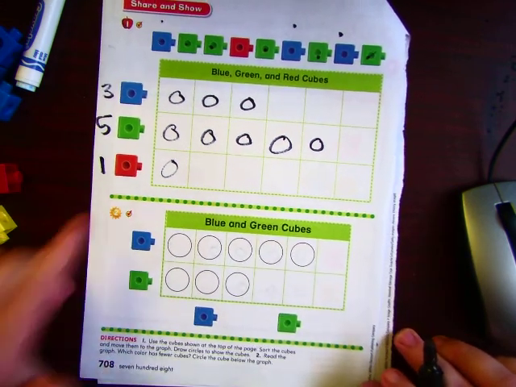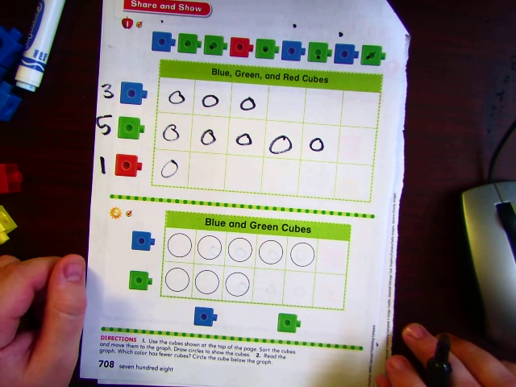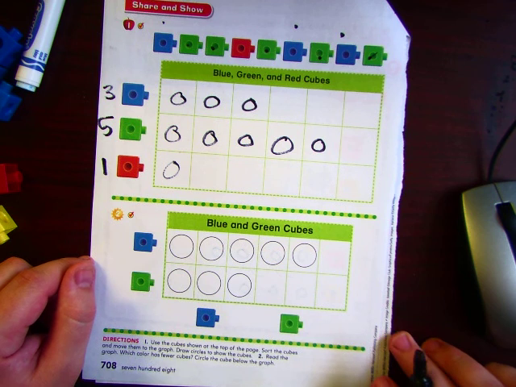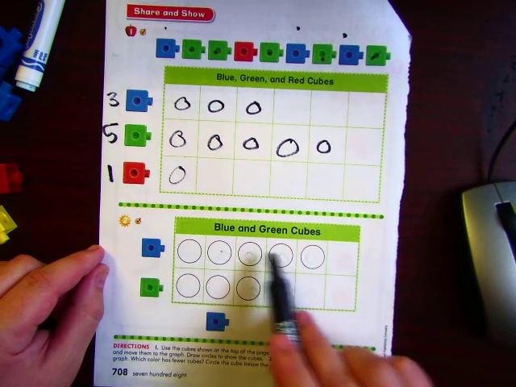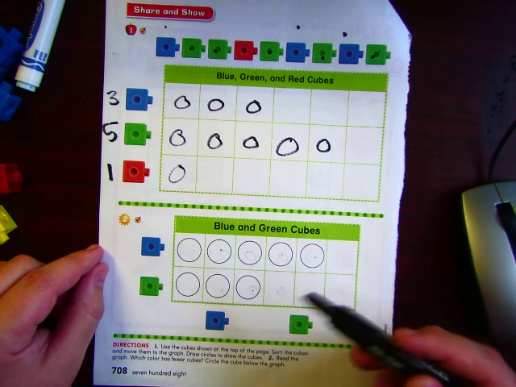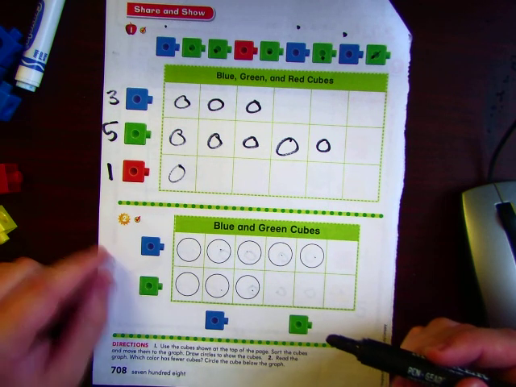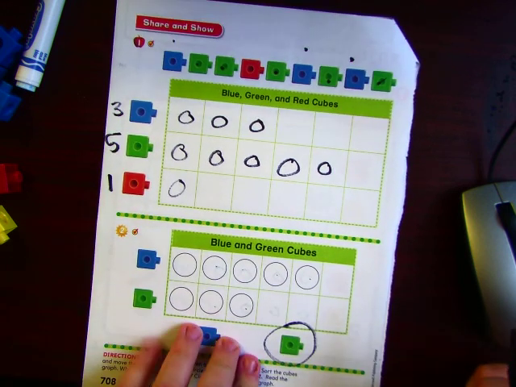All right, let's go to number 2. Number 2 says read the graph. Which color has the fewer cubes? Do you remember what fewer means? Fewer means less. Which one has less? Circle the cube below the graph. We know that blue has 1, 2, 3, 4, 5, and green has 1, 2, 3. So we have 5 blue and 3 green. Which one is fewer? Fewer means less. The green is fewer. Circle the green. Now let's go to the next page.